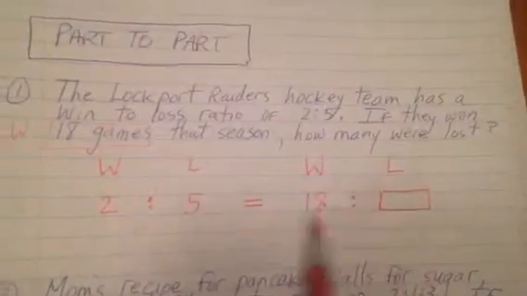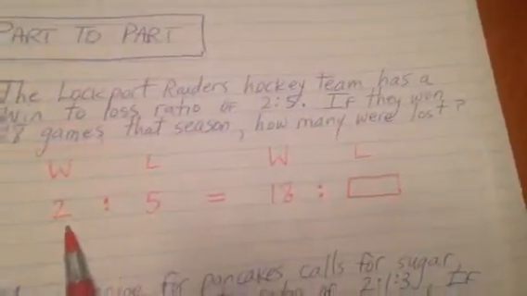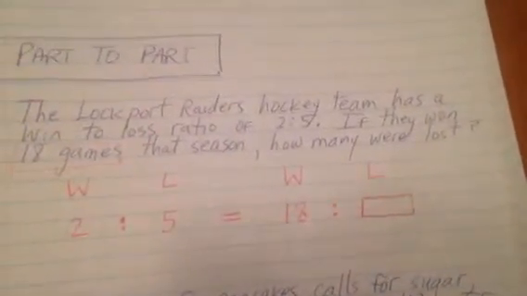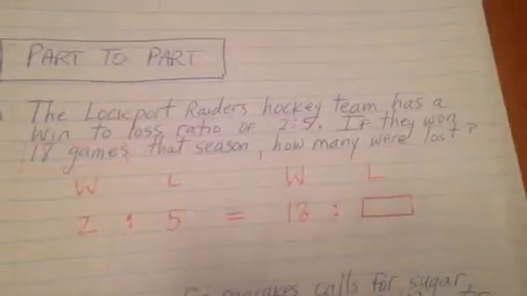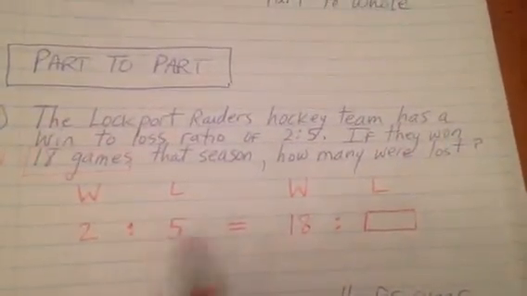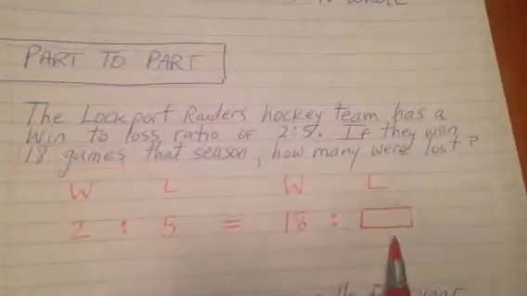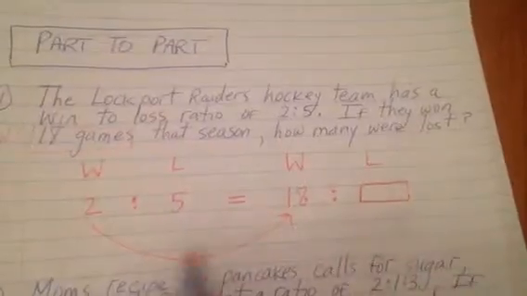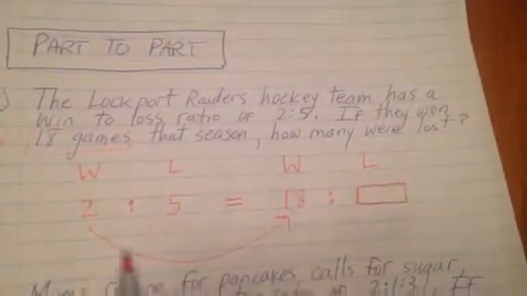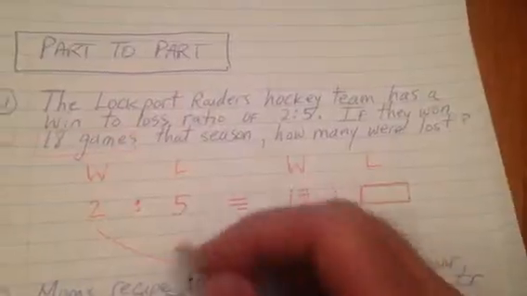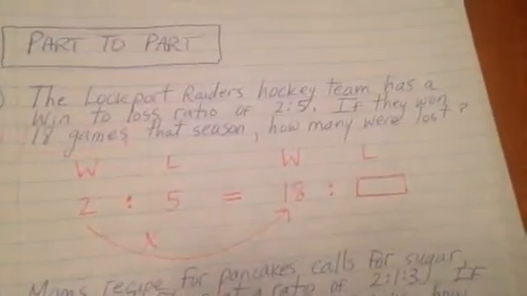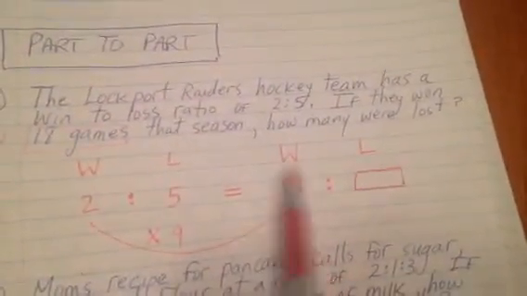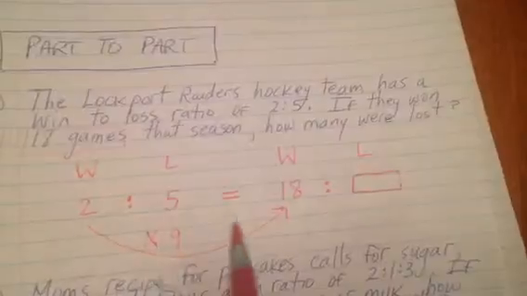So what we do is we draw an arrow connecting the two numbers that were both given to us. So in this case, for example, the 2 and the 18, right? We can't draw an arrow from 5 to a box, but 2 to 18. I want to know, how do I get from 2 to 18? What number do I multiply? 2 times what? I'm looking for a multiplier. So the answer is 2 times 9, because 18 divided by 2 is 9, so 2 times 9 is 18.